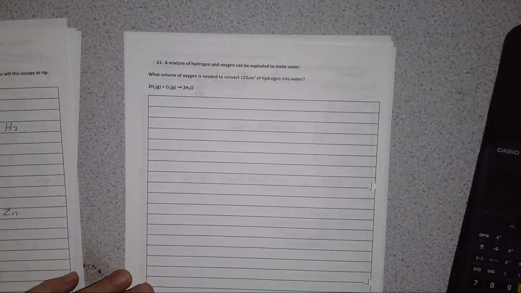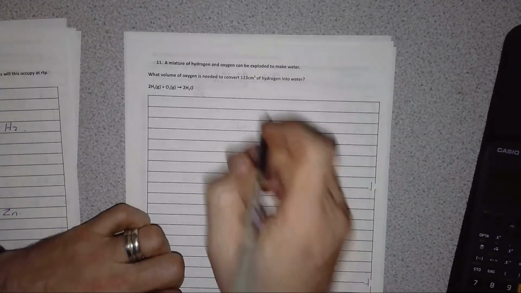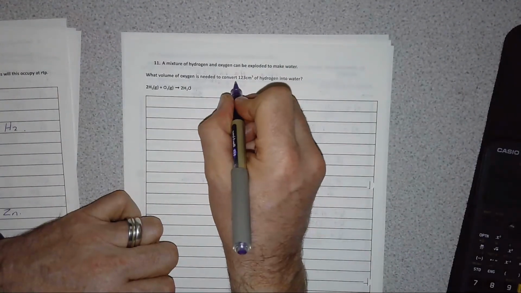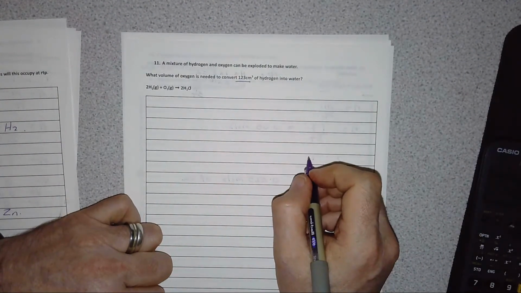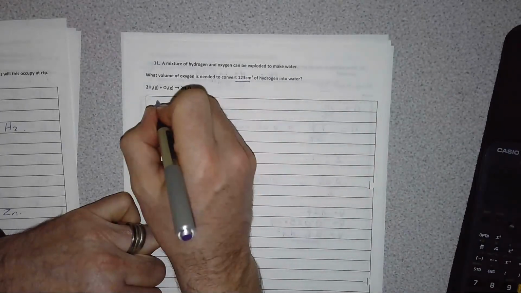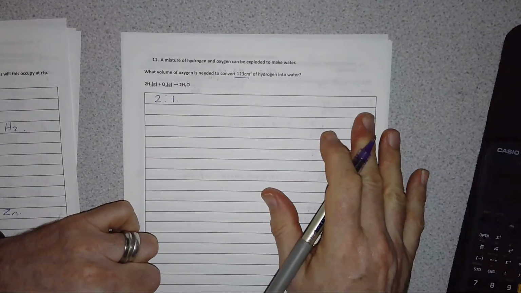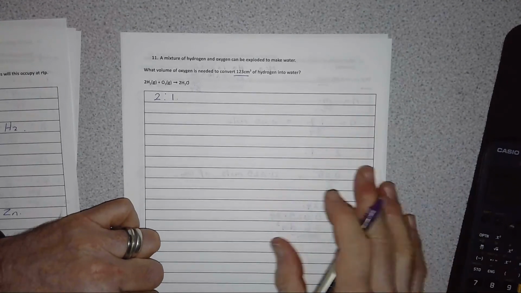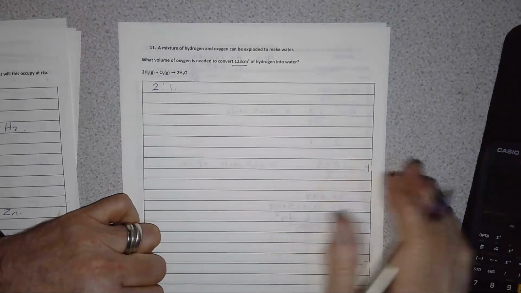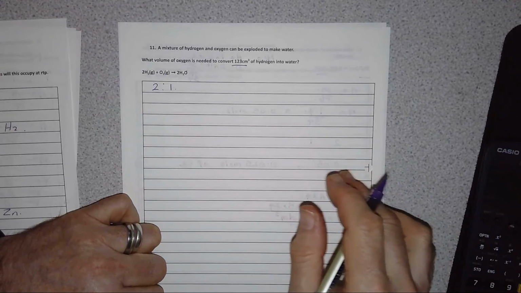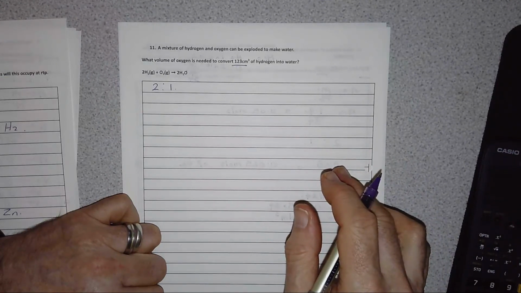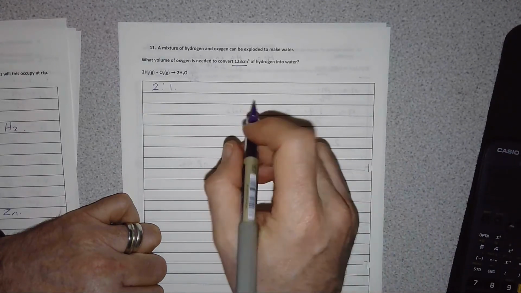A mixture of hydrogen and oxygen can be exploded to make water. What volume of oxygen is needed to convert 123 centimeters cubed of hydrogen into water? We have a 2 to 1 ratio here. So reasonably straightforward in terms of this.